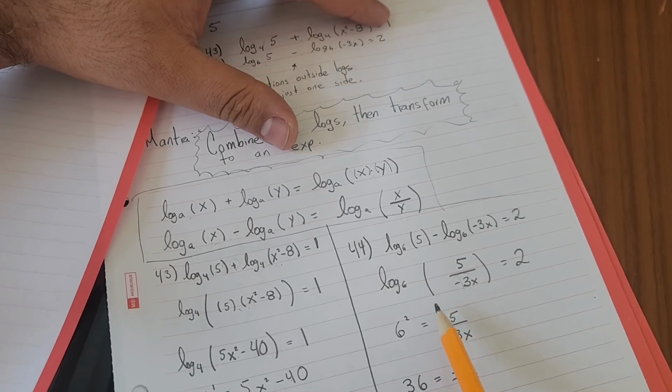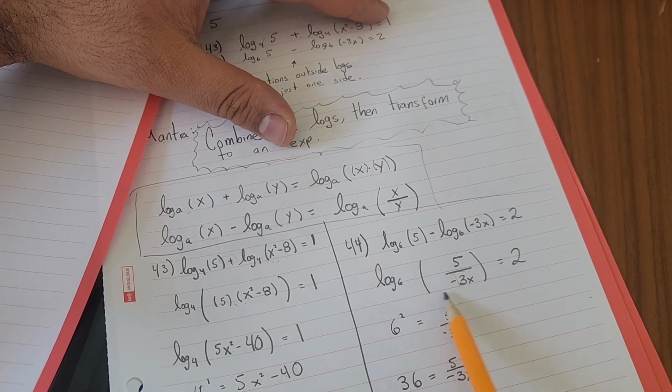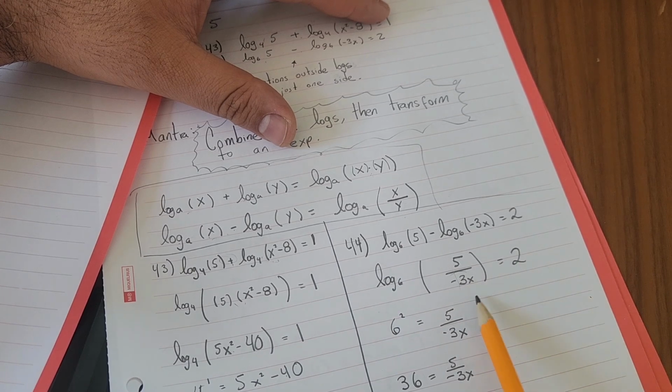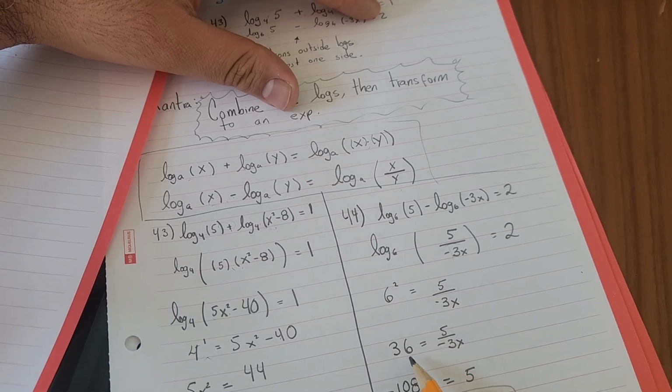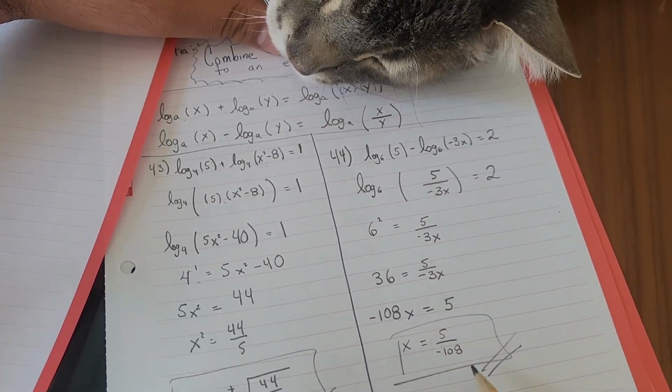Then I have the logarithm of a rational expression. The logarithm is by itself, so I can write it as an exponent, no? So that is 6 to the power of 2 equals the thing inside. So that is 6 squared equals 5 over negative 3x.